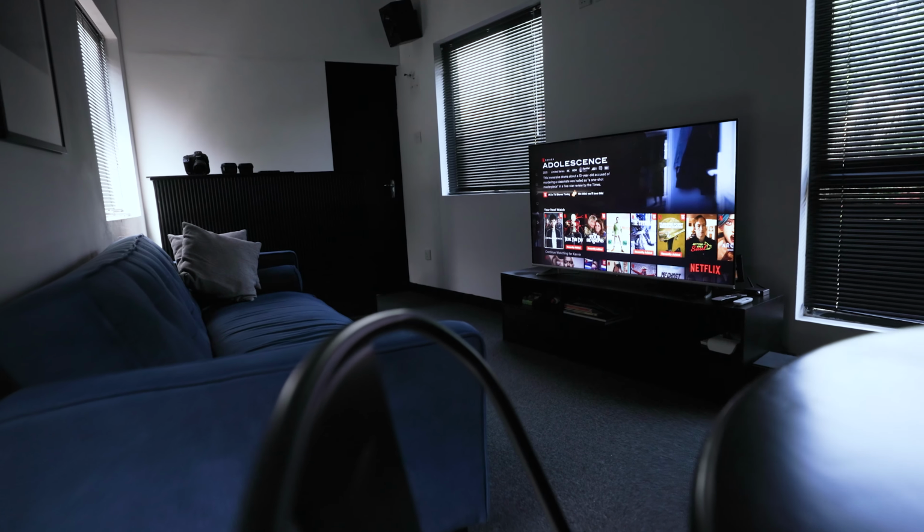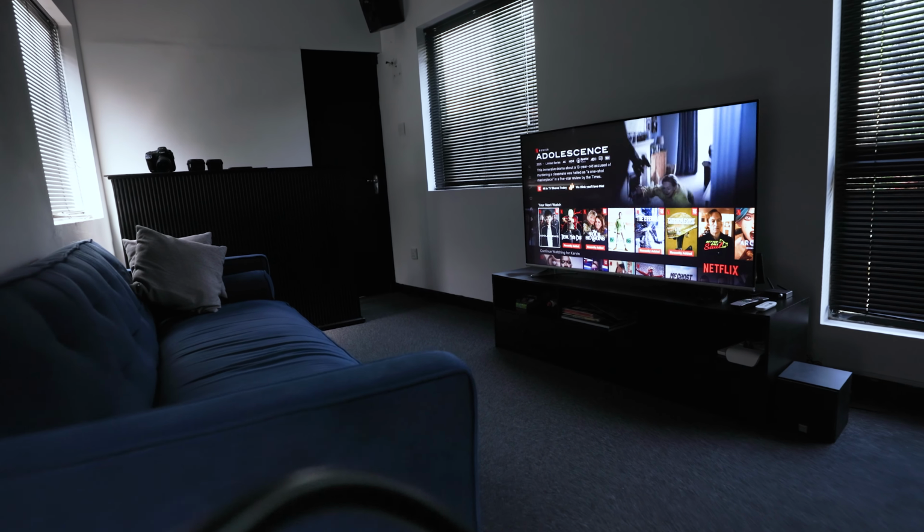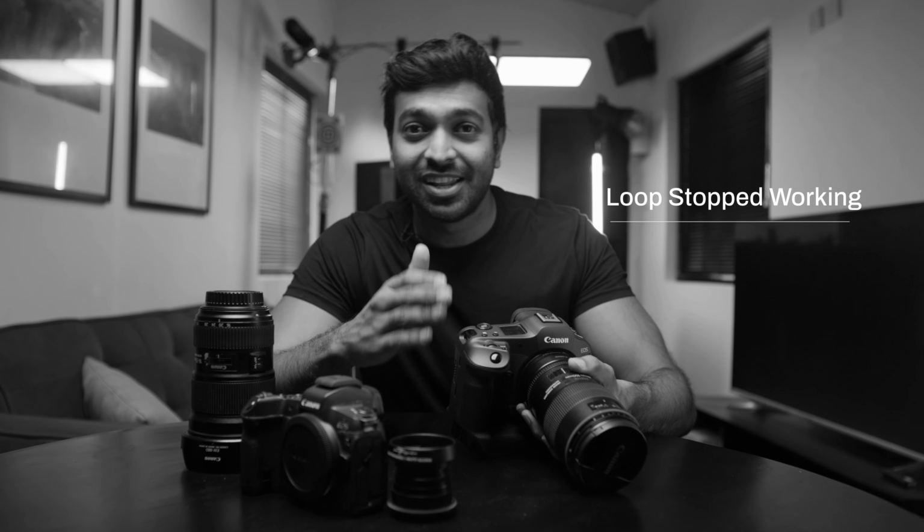The main reason it doesn't work is because of the TV. You can always put a video loop on the TV, but that's one more thing you have to think about every time you shoot. And that loop can stop working, the TV can time out. It's a lot of variables that you don't want to have to deal with. So with that said, this corner isn't great.